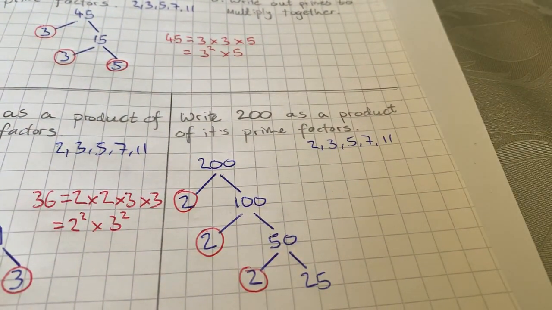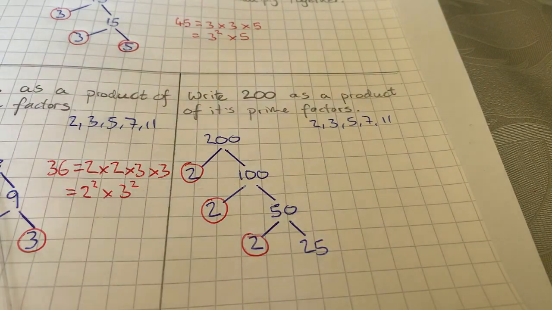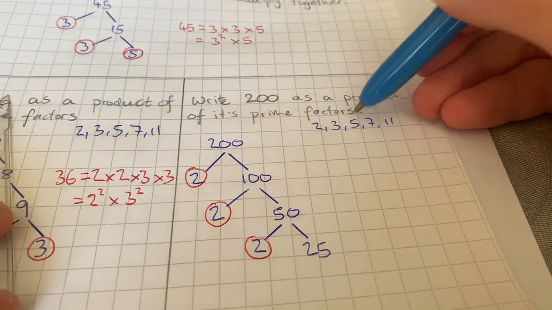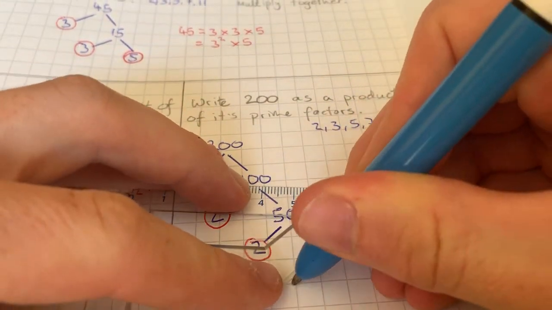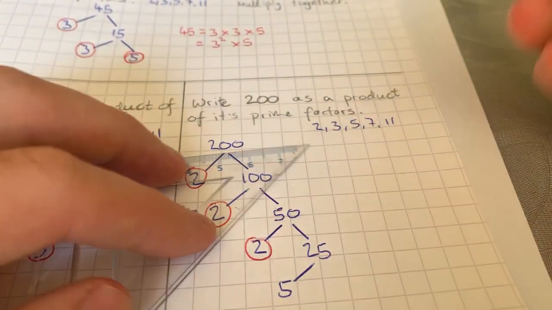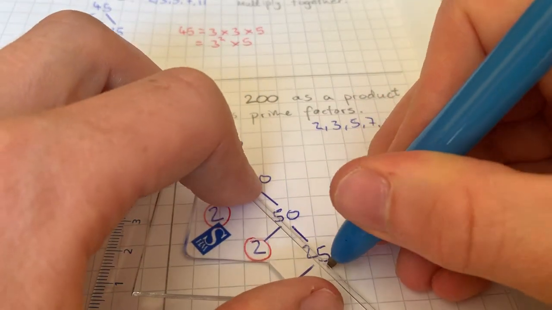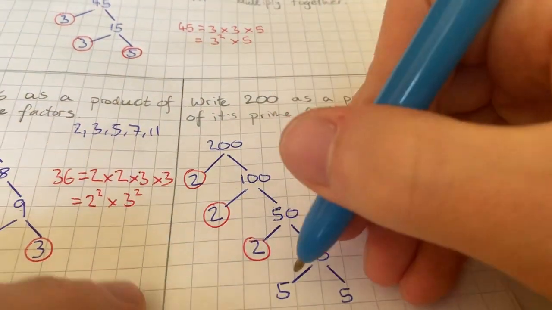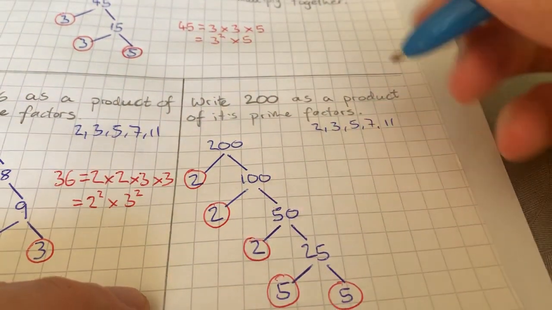And then next one, we've got 25 there. The lowest prime that goes into it, if we have a look, 2 doesn't go into it, 3 doesn't, it's 5 now. So 5 and 25 divided by 5 is also 5. So 2 prime numbers to finish off.